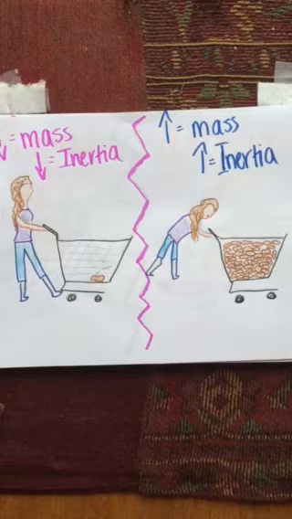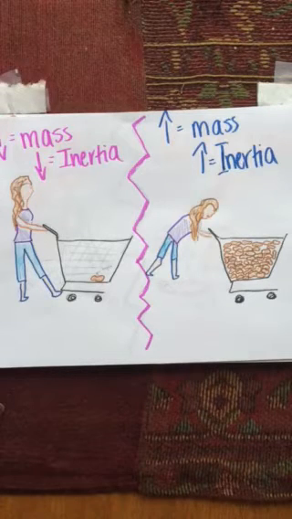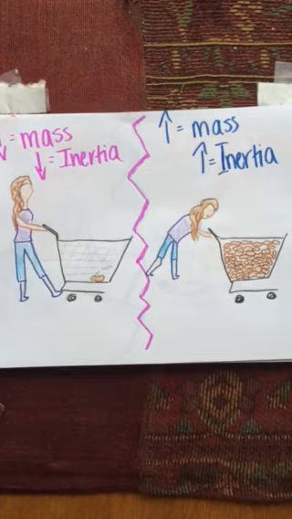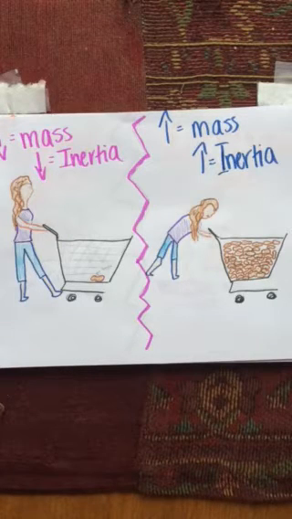If I try to move the cart when it has only one potato in it, it would be less resistant to move because there isn't that much inertia on the object, and the mass is much less. On the other hand, if I try to move a cart with potatoes filled to the top, it would have a lot more mass, which would result in a greater resistance or inertia for the cart to move.